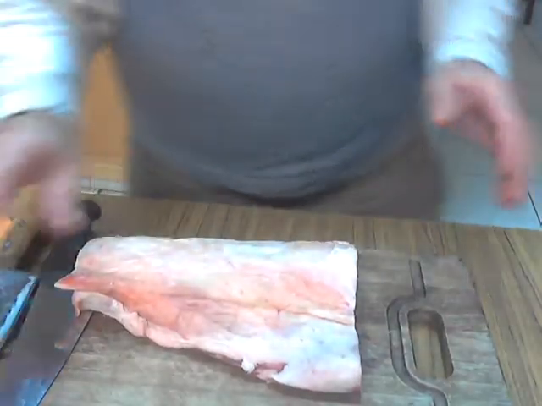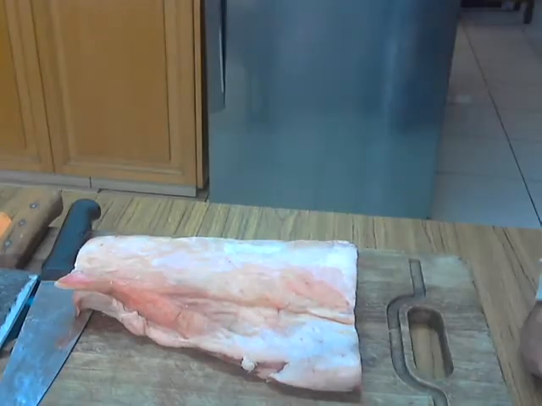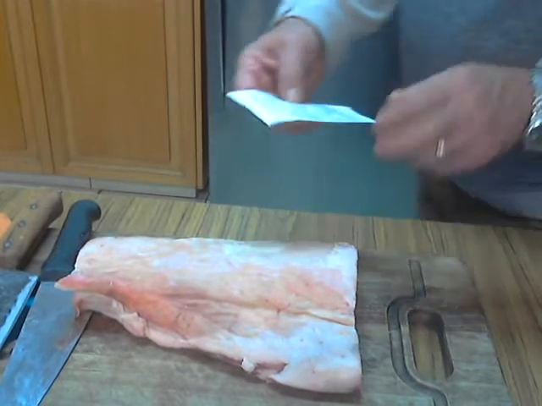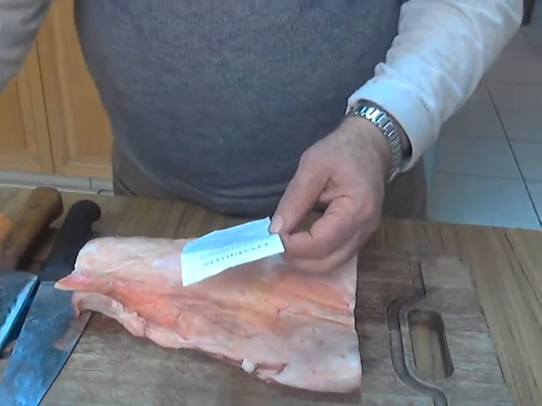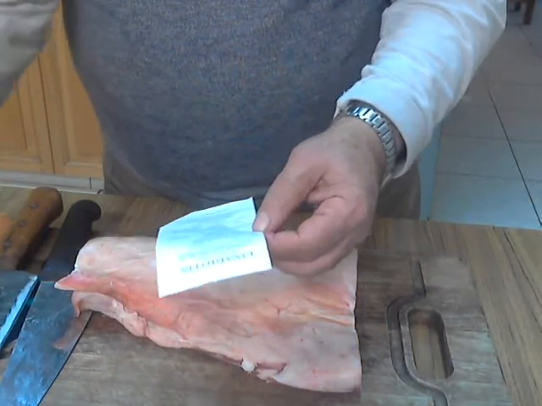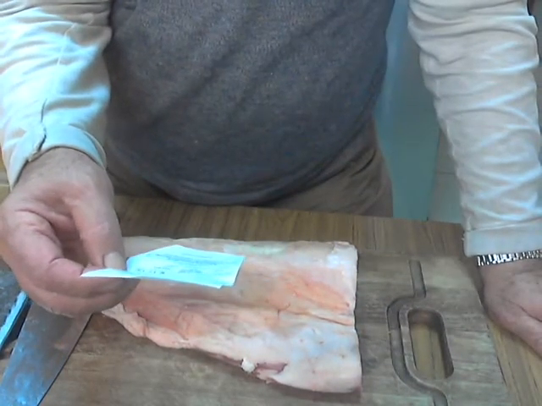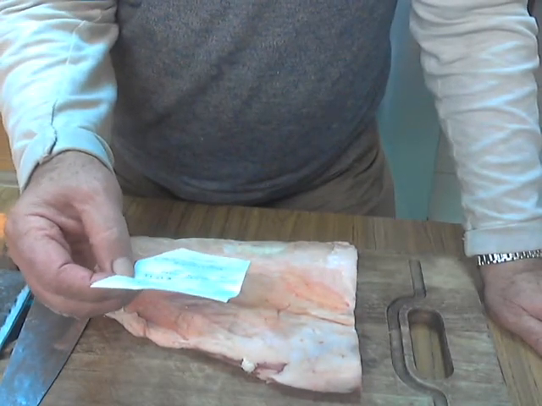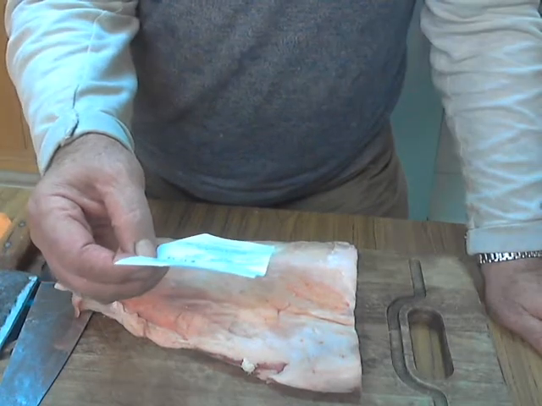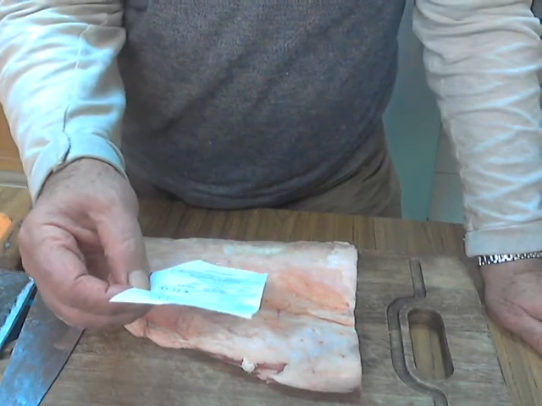Now, according to the receipt, these two lamb chop racks weigh 1 kilo 700 grams approximately.